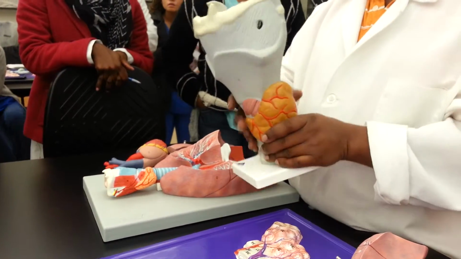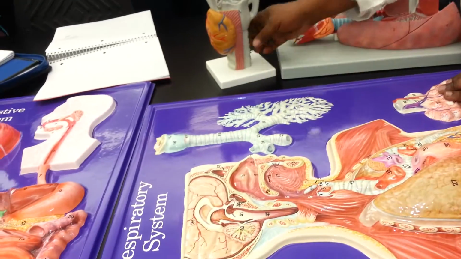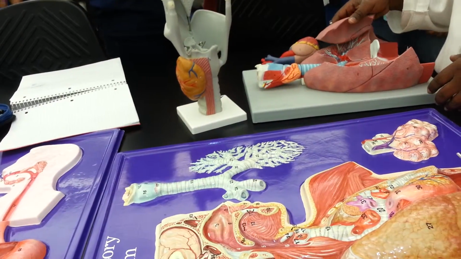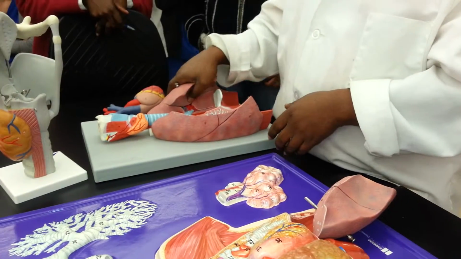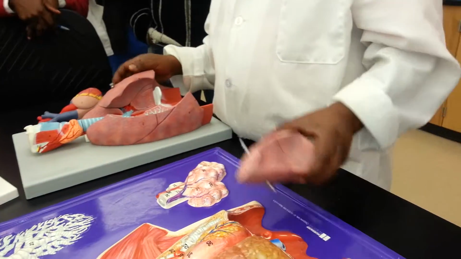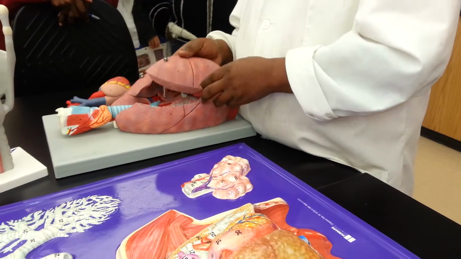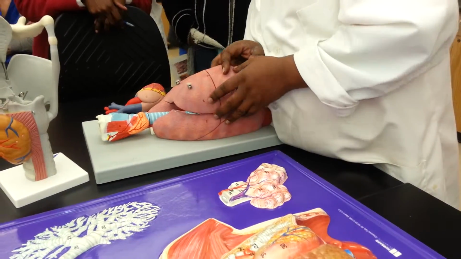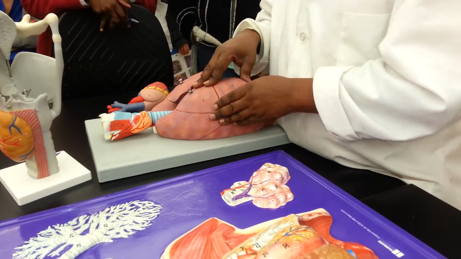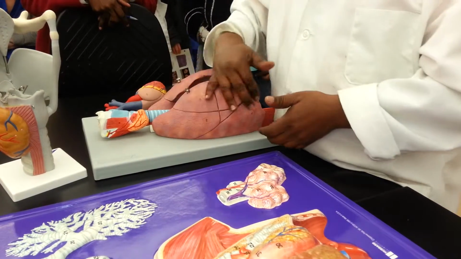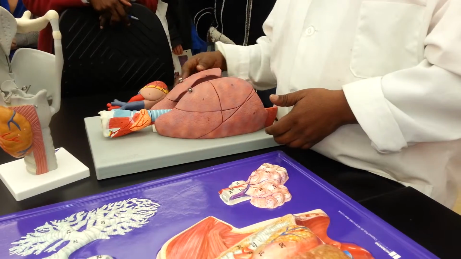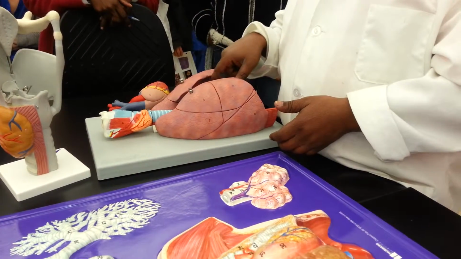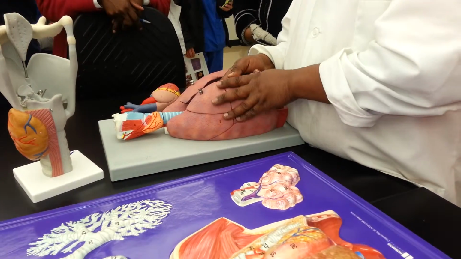Beautiful. So what you need to do is go back and look at these structures again. One more thing: you need to distinguish the lung lobes. How many lobes does the left lung have? Two. Left is 2, right is 3. So this is the right, 3, and the left, 2. Why is this part more open like this? That's where the heart is. It gives room to the heart.